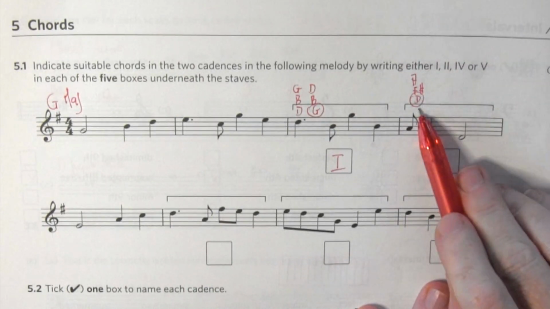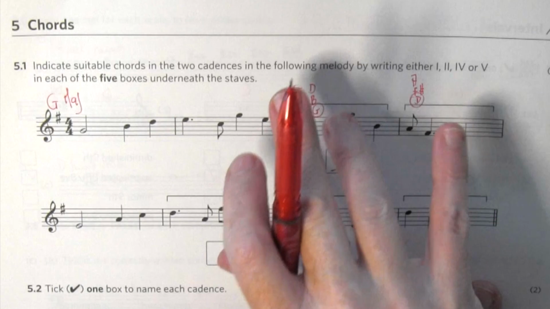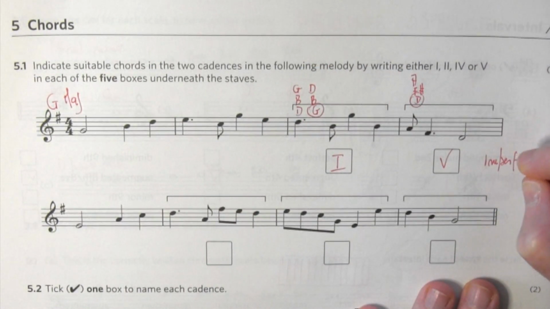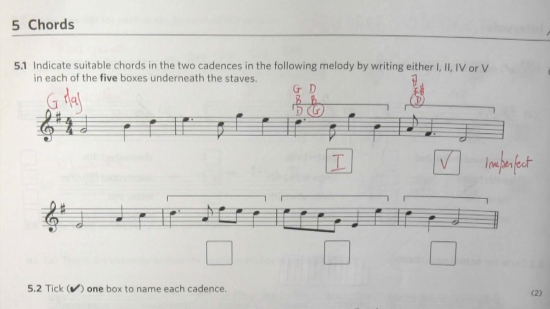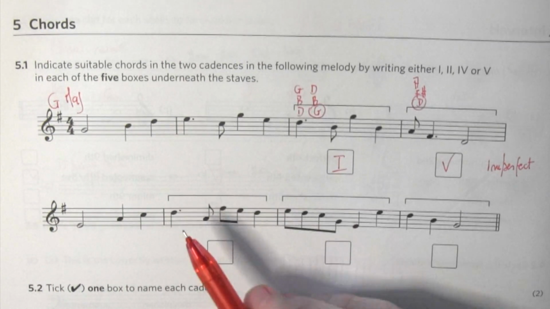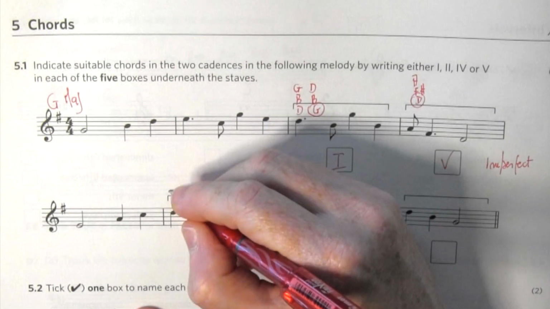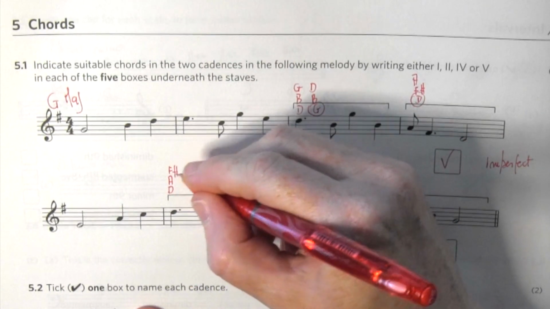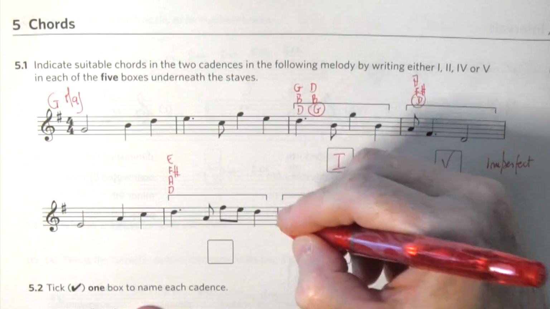Next one, we have in order Re, Fa sharp, and La. And this is the 5th degree, Sol, La, Si, Do, Re. So 1-5 is the imperfect cadence. We don't have to say it now, but how about revising them?